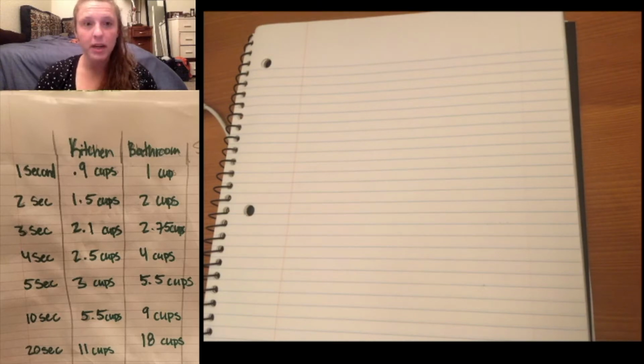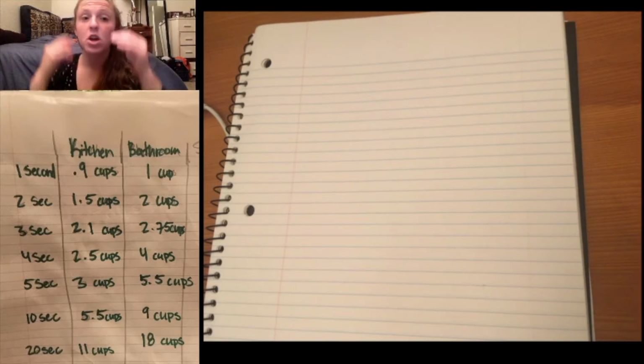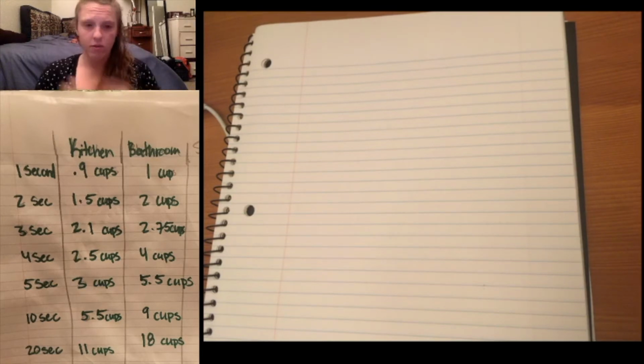Okay, so today we're going to take the data we collected and we're going to process it. We're going to turn it into a way that we can start using it to see patterns and to make statements about the world. The first thing we almost always do when we have a data table is we make a graph. Okay, so I'm going to make a graph that works for my data.